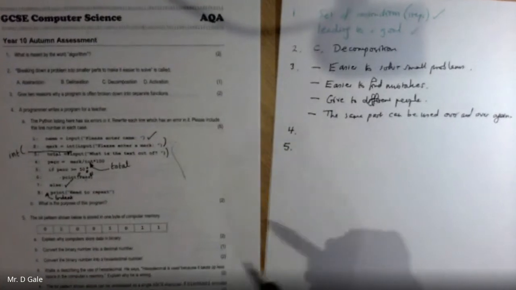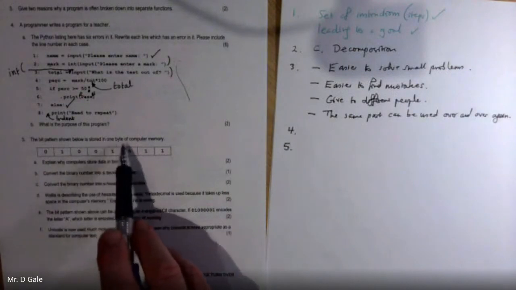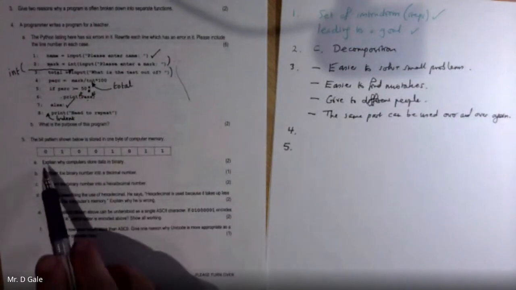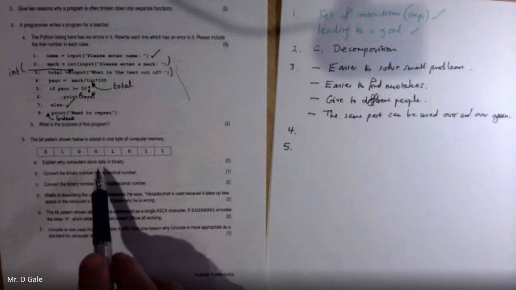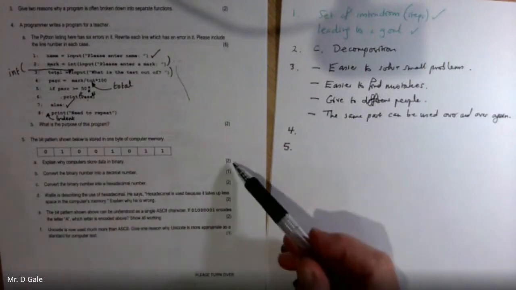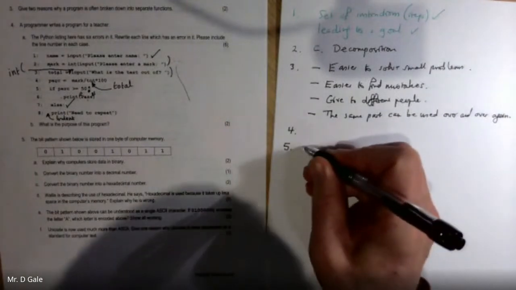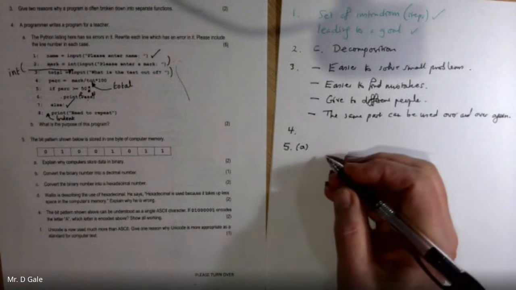Okay, so number 5. The bit pattern shown below is stored in 1 byte of computer memory. A, explain why computers store data in binary. 2 marks, so you need to make 2 points. So 5A, 2 points about binary.